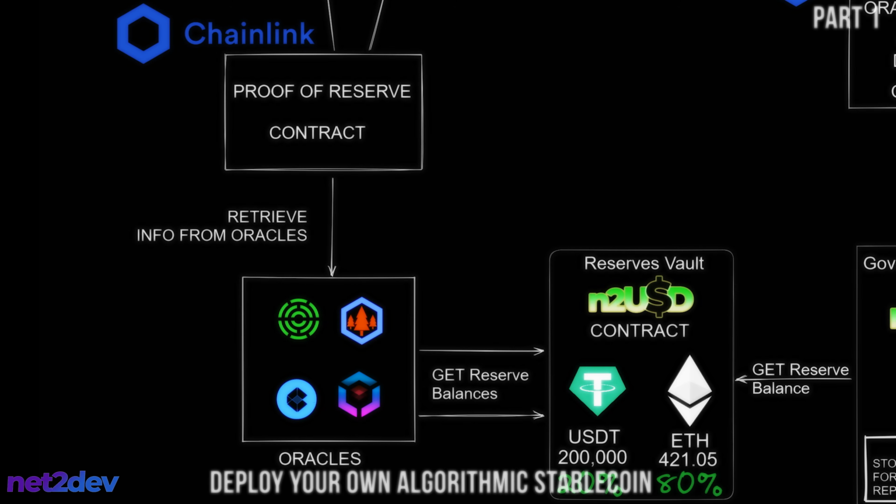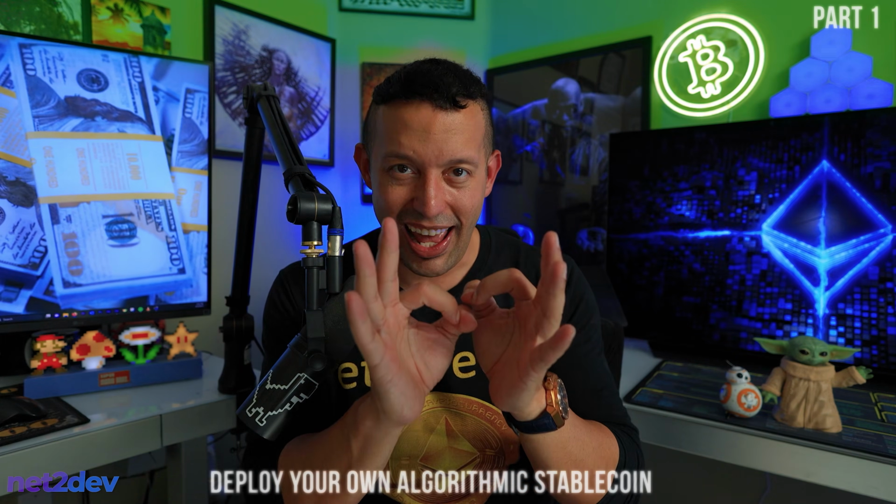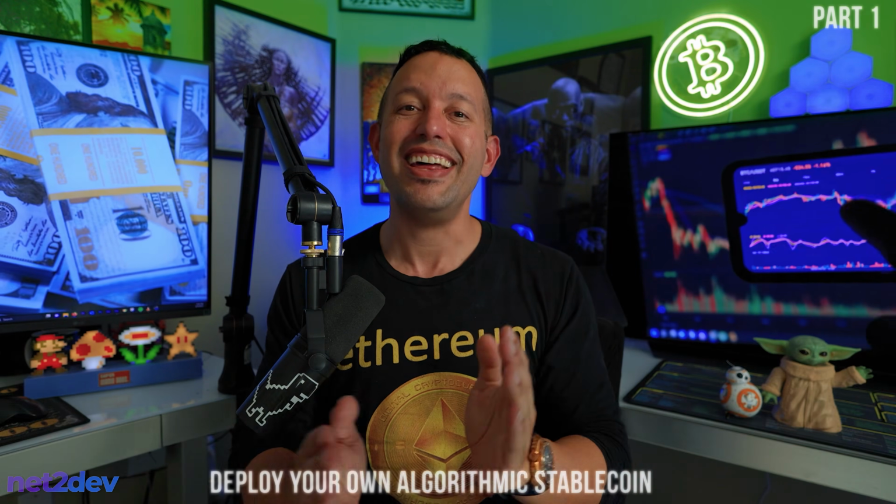Welcome to this amazing journey in developing and deploying your own algorithmic stablecoin. At the end, we are going to see a fully stable token where, at any moment in real time, if the price of the collateral goes up and down, we should see the token rebalancing. It should be done automatically. Okay. All right. So that's it for this video.